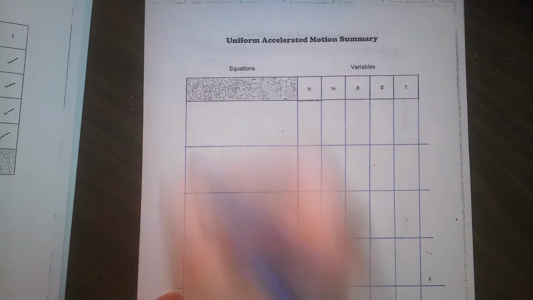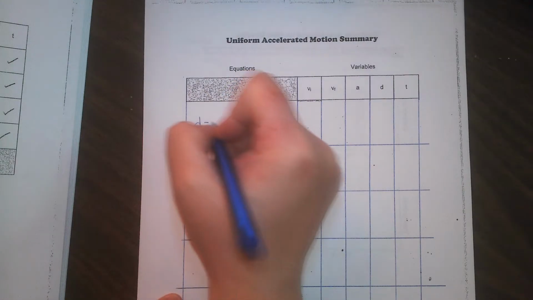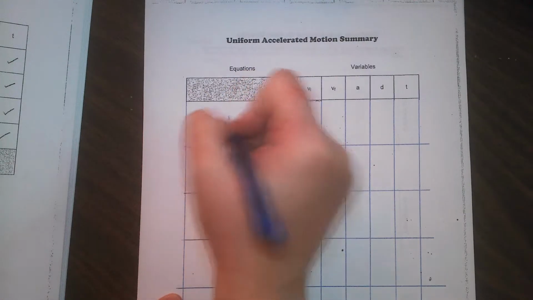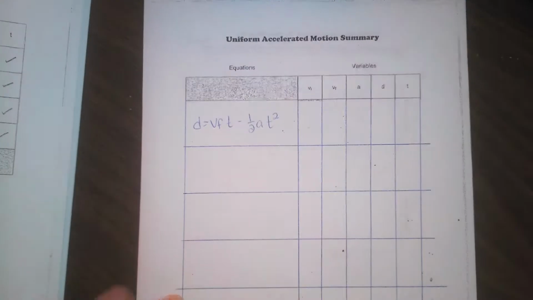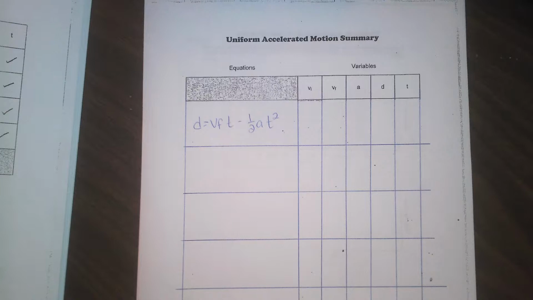We're going to start with one formula. Okay, and this is Mrs. Pyre being lazy and not writing in her vector arrows. But because we have acceleration in the formula, this is displacement and velocity.